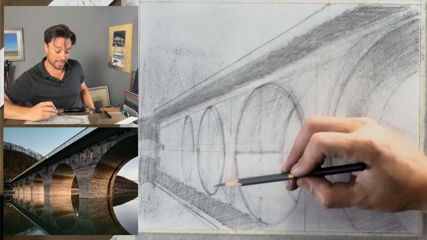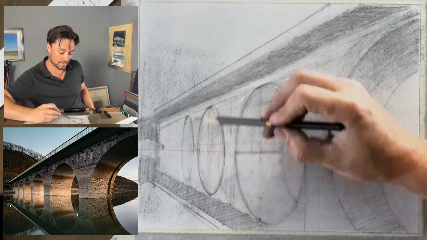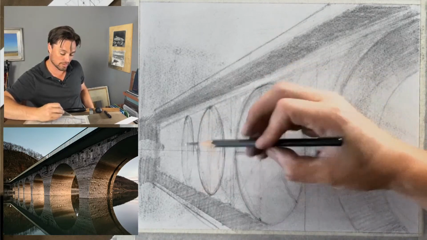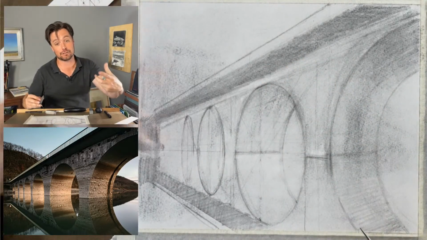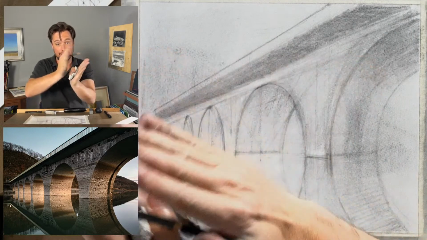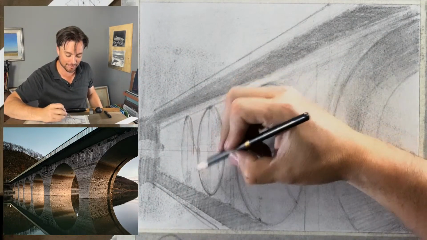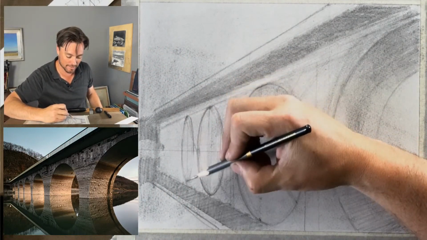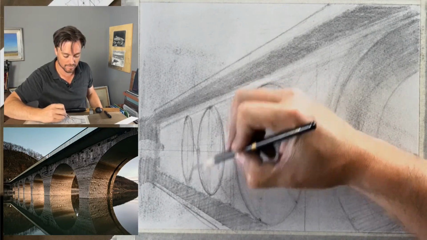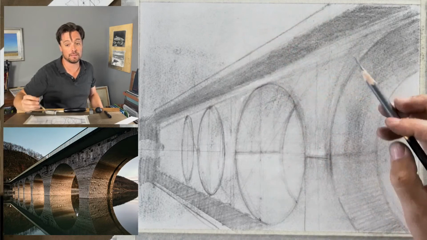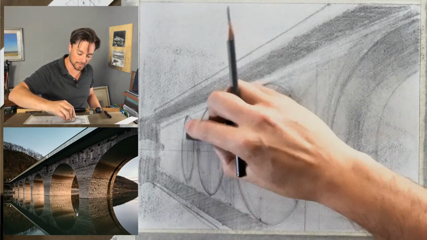Now the other thing that can be helpful about using this perspective center tool is that it gives you a vertical axis, a central axis, to help make sure that your ellipse isn't kind of angling left or right. I want to clean this up a little bit.